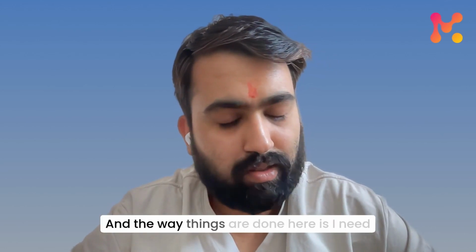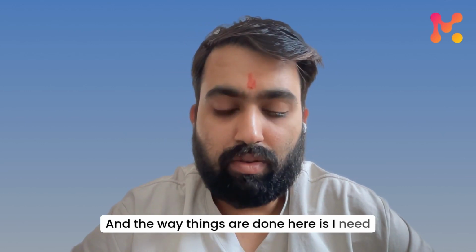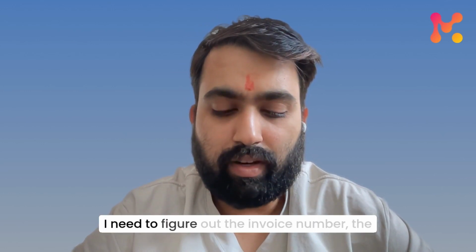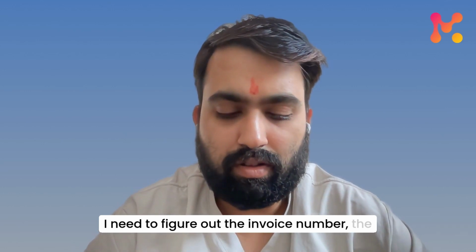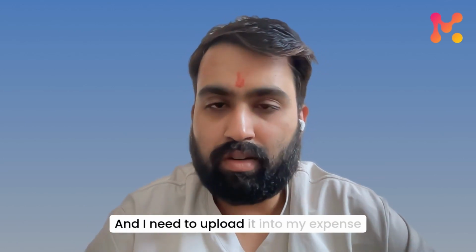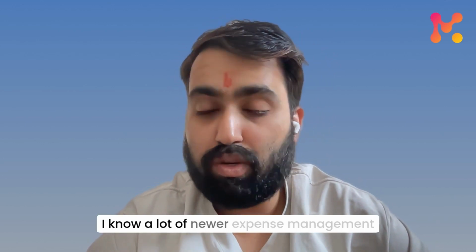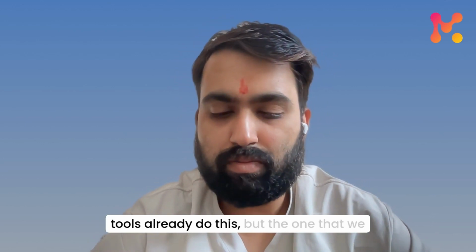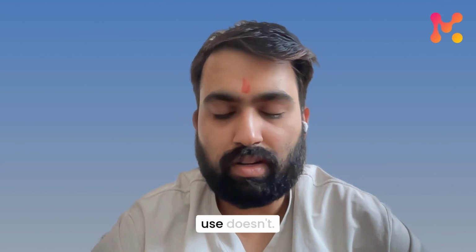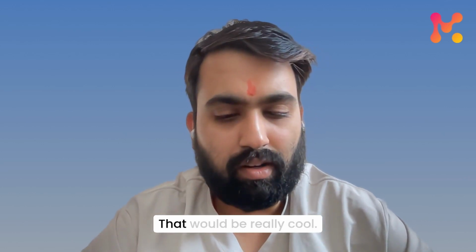And the way things are done here is I need to go through every bill. I need to figure out the invoice number, the invoice date, and the total amount, and I need to upload it into my expense management platform. I know a lot of newer expense management tools already do this, but the one that we use doesn't. And therefore, I thought we'll build an automation for this. That would be really cool.